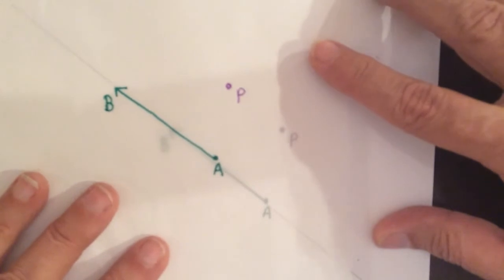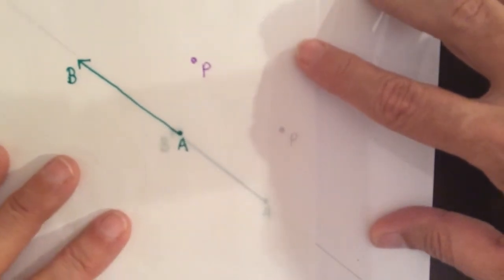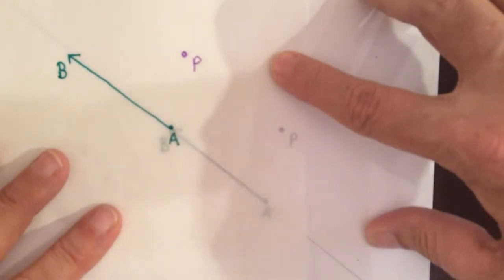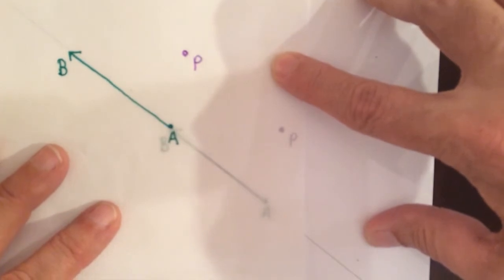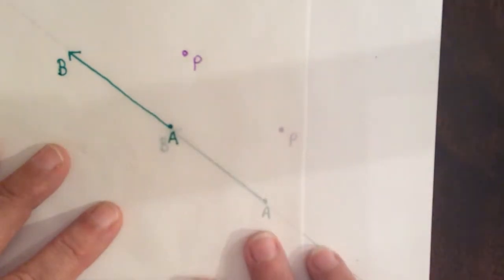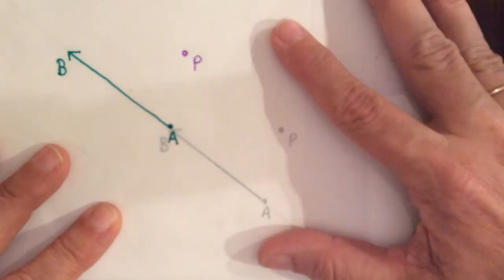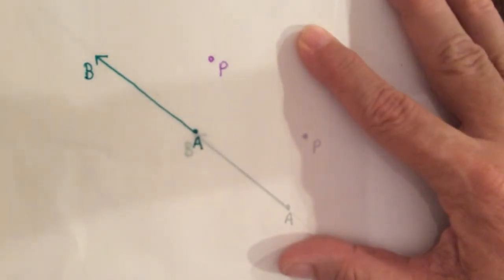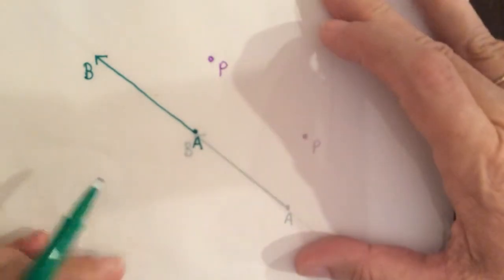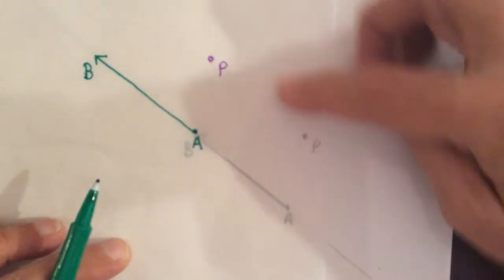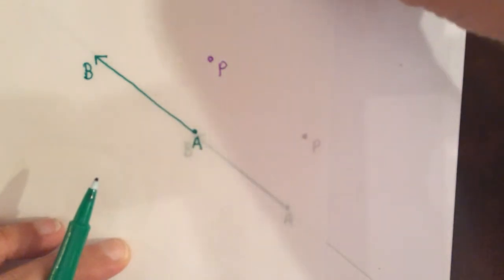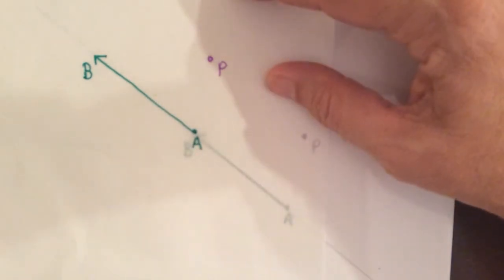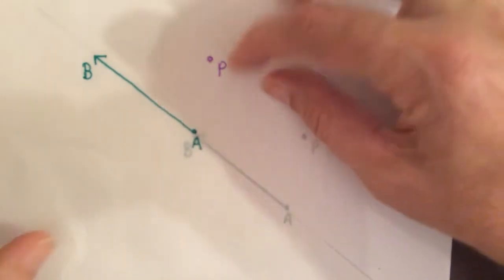So I'm sliding, which is what a translation is, right? I'm sliding it up in the direction of the vector, the length of the vector. Because remember, that's what the vector tells us, how far and in what direction. And so now I can see where my P was. And now this is my translated point, my image. And so I'm going to mark it.